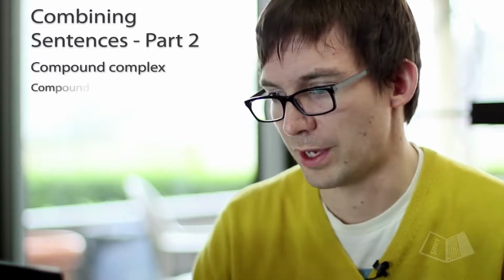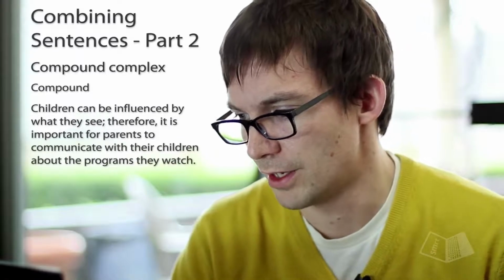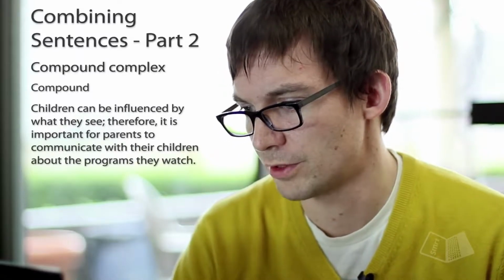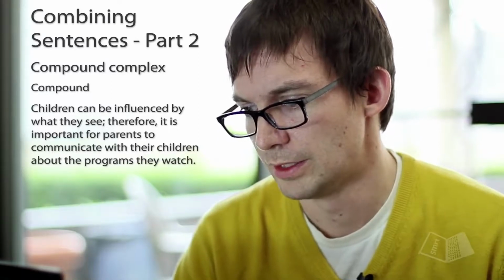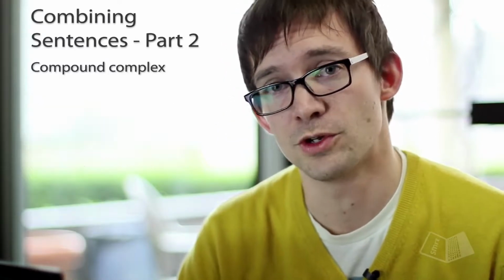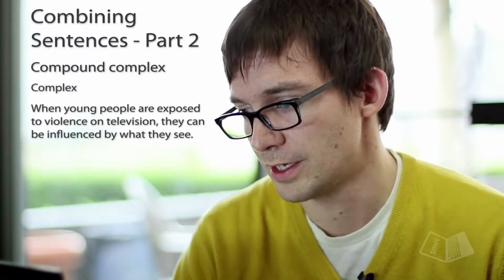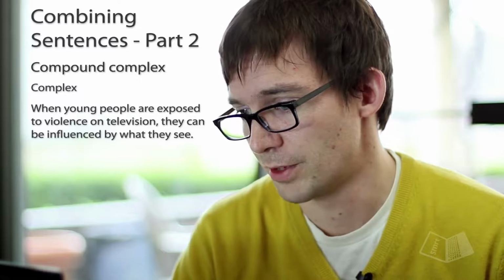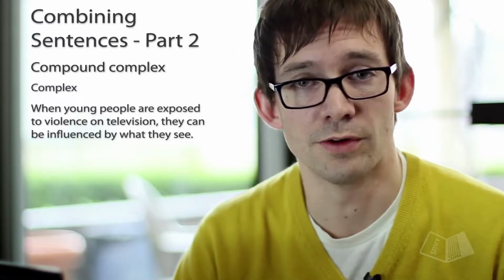Here is a compound sentence. Children can be influenced by what they see, therefore it is important for parents to communicate with their children about the programs they watch. So that's compound. Let me show you complex. When young people are exposed to violence on television, they can be influenced by what they see. Now both of these sentences are connected, are related.